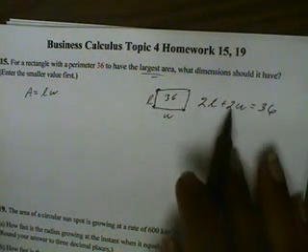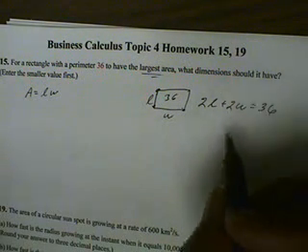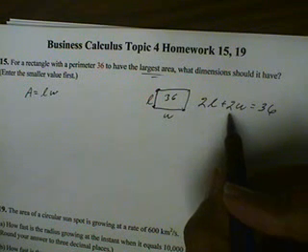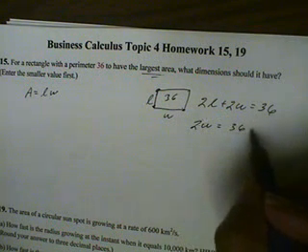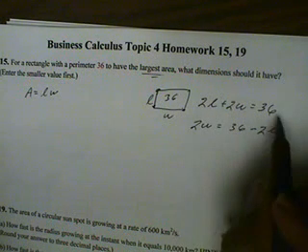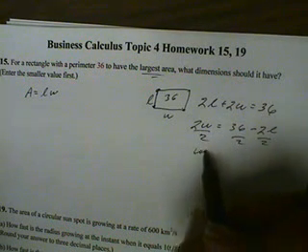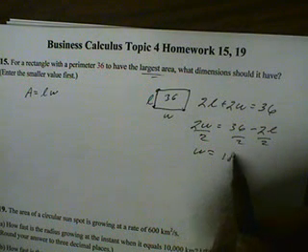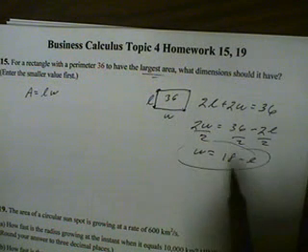Now I can use this fact right here to make a substitution in order to get an L or W. So I'm going to solve for W here. So this will be 2W equals 36 minus 2L. I put the 2L on the other side as a negative 2L. Then I'll divide everything by 2. And I'll get W equals 18 minus L. So now I have a substitution for my W.